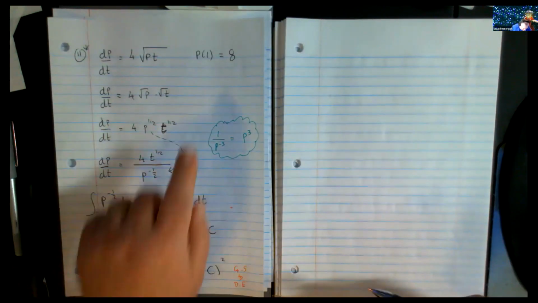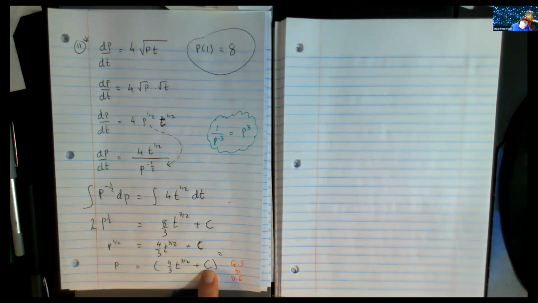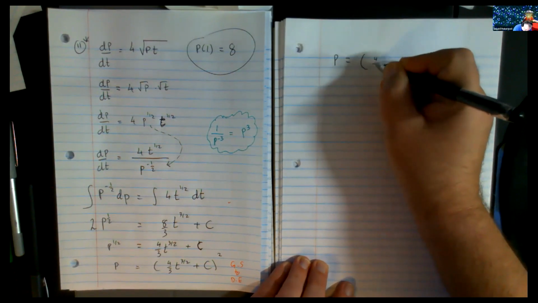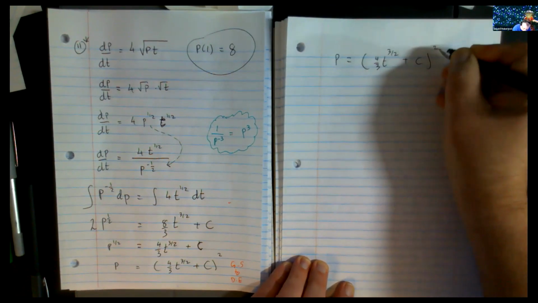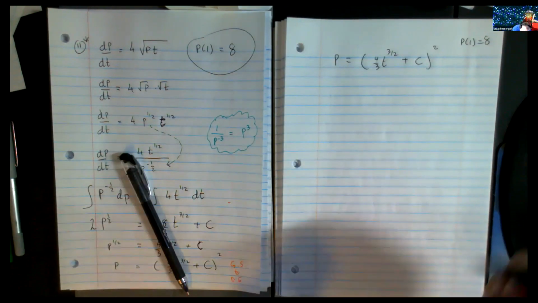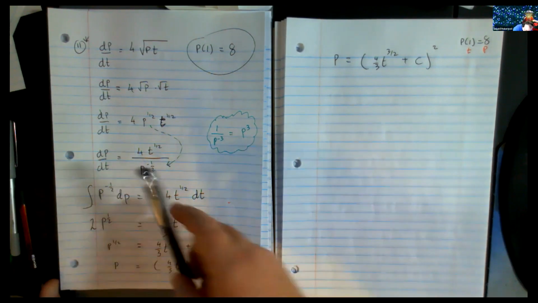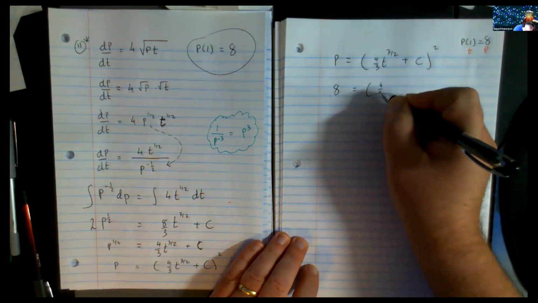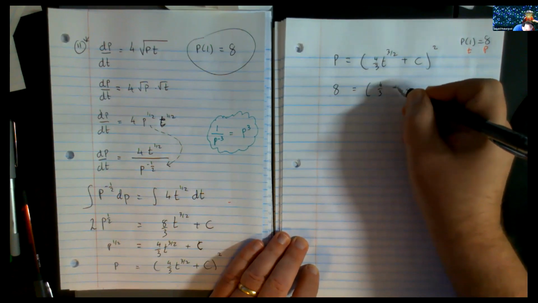Right, let's use this boundary condition now to get C. So I know that P is (4/3 T to that plus C) squared. And since P of 1 equals 8, when T is 1, P is 8. So that gets me 8. 1 to the power of 3 is still 1. So 4/3 times 1 is 4/3. And we got that.